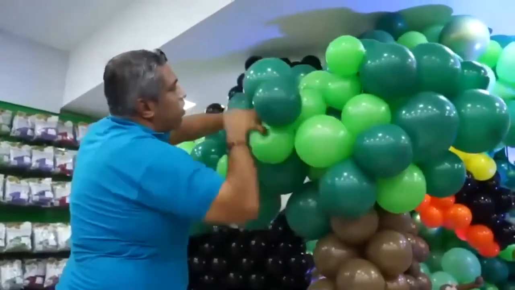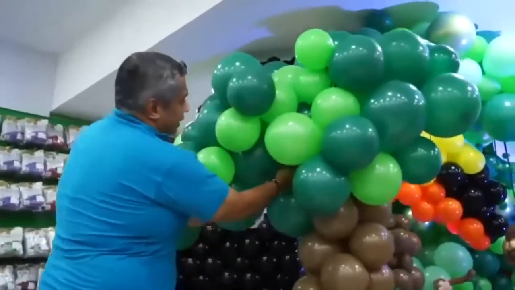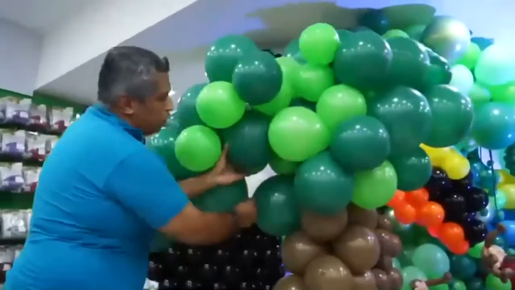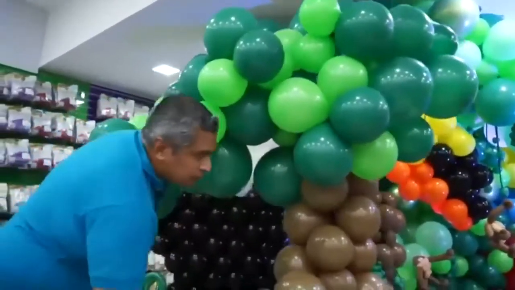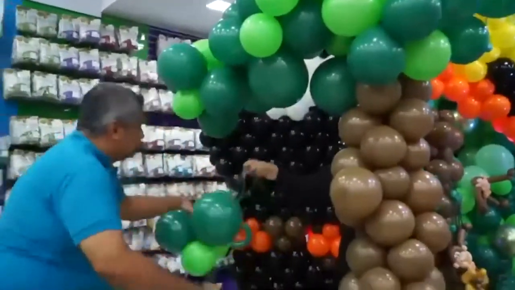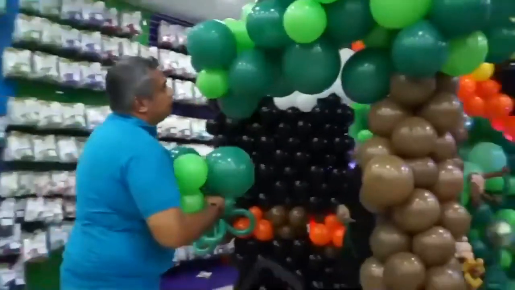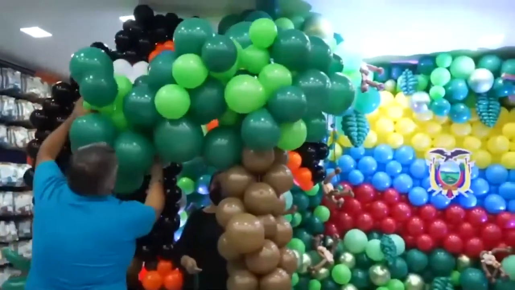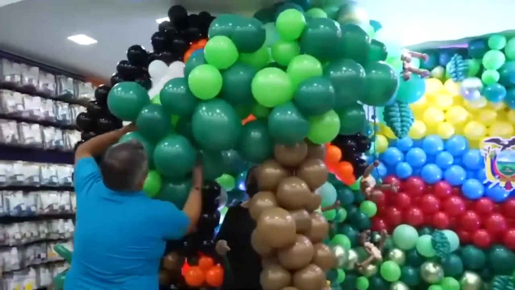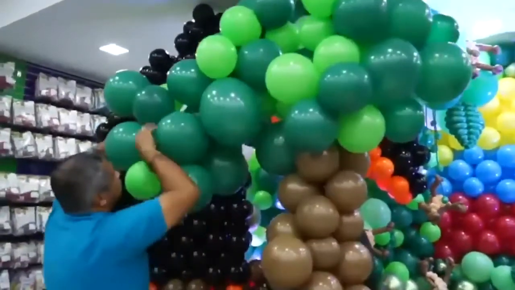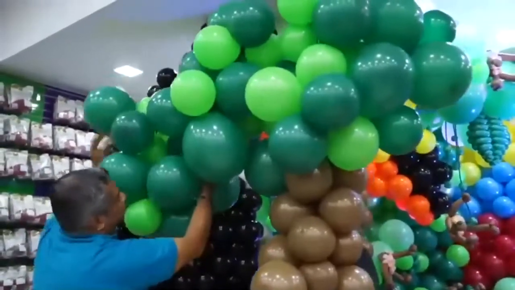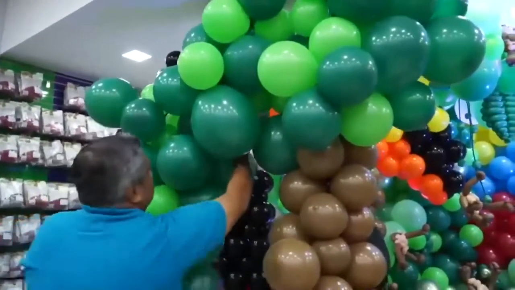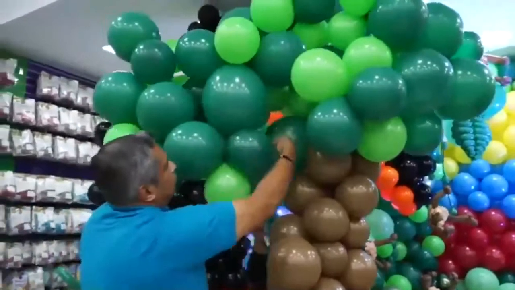I can also take one neck of the balloon and wrap it around directly to this cluster using just the neck of the balloon. What type of reference did he use for the top of the tree? He used round 12 and round 9. Now I have my base.